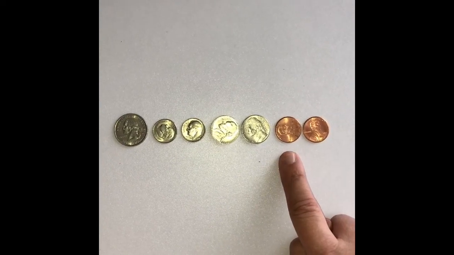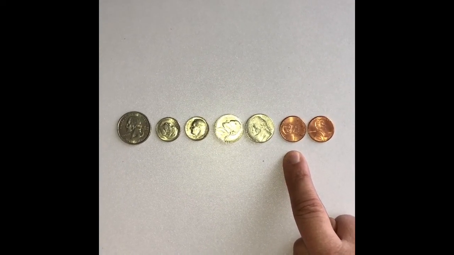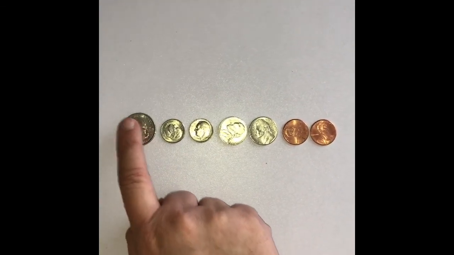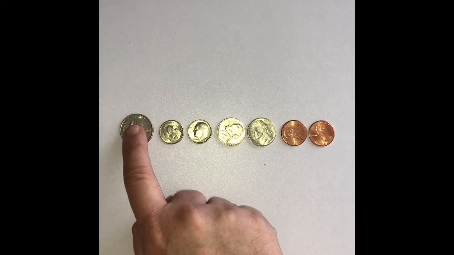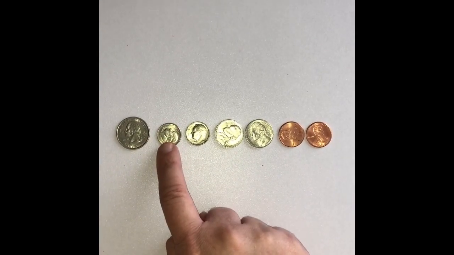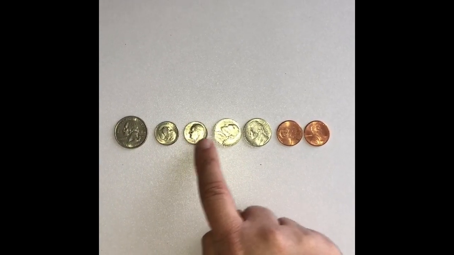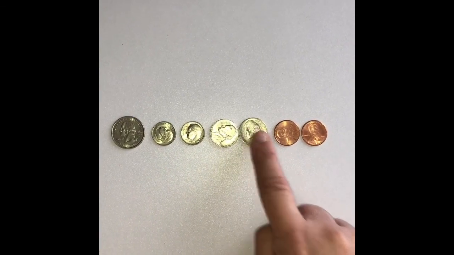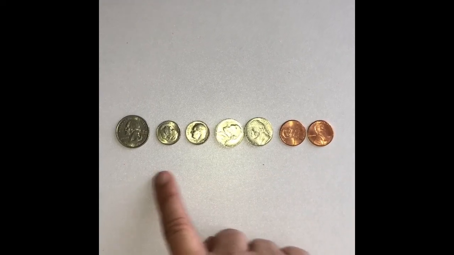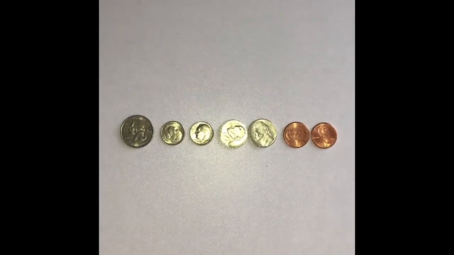Remember, you touch underneath and you count by 1. Let's go back to the beginning and try it one more time. Here we go. 5, 10, 15, 20, 25, 30, 35, 40, 45, 50, 55, 56, 57. So this time we have 57 cents.